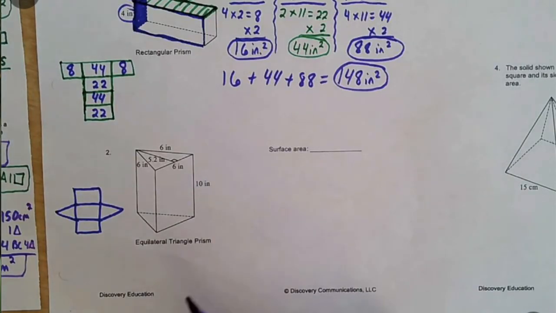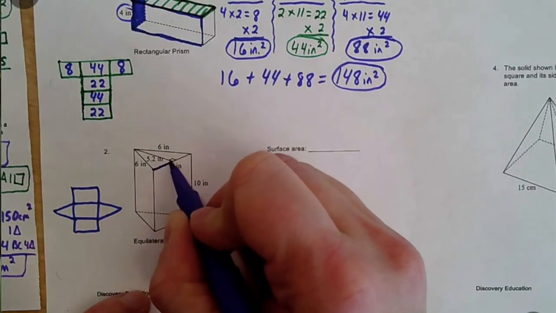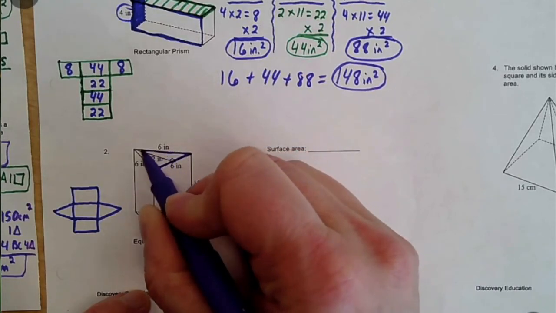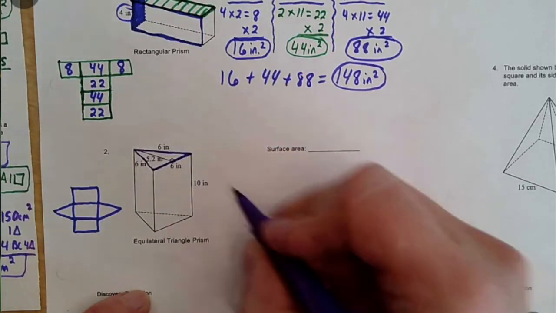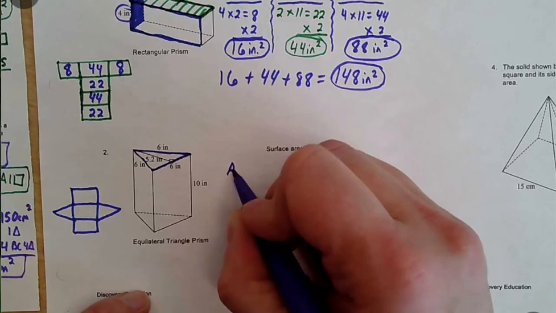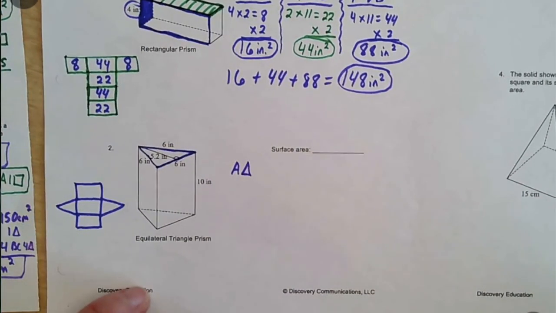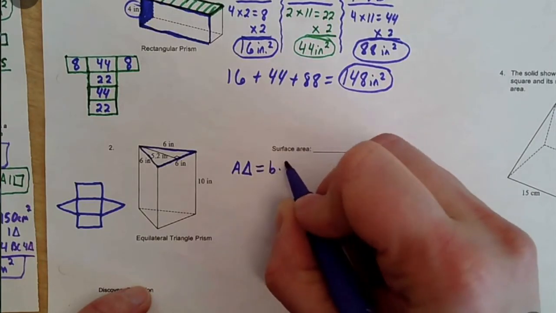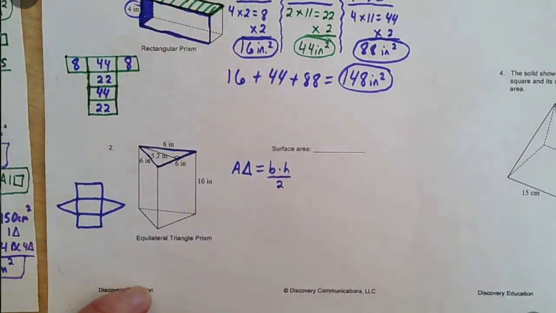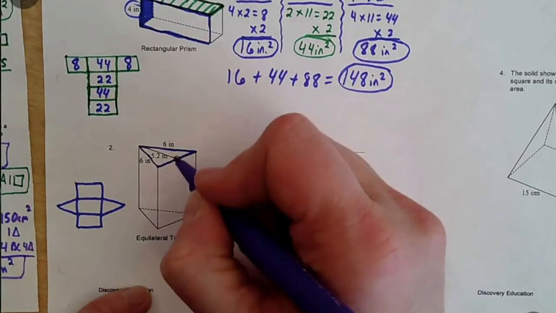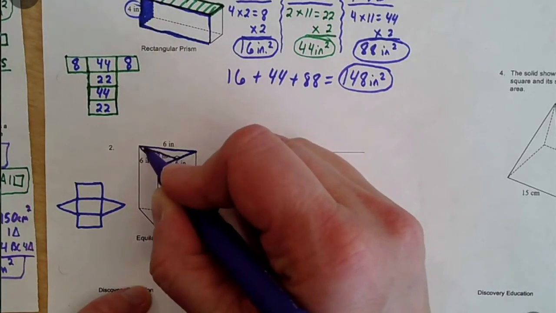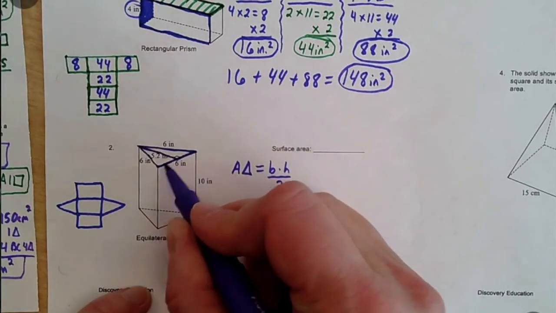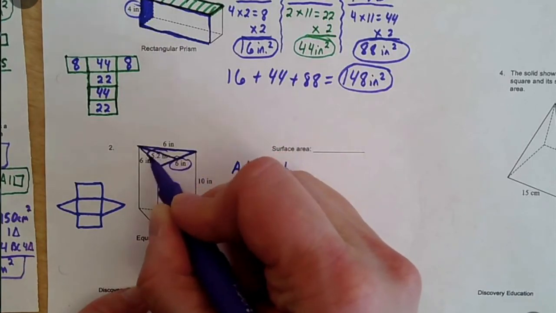So if I trace this top here where all of the dimensions are given here, this is a triangle. So how do I find the area of a triangle? We need to use the area of a triangle formula, which is base times height divided by 2. Well, what do we know about base and height? They make a right angle. And so of all the numbers given, 6 is our base and our height is 5.2.